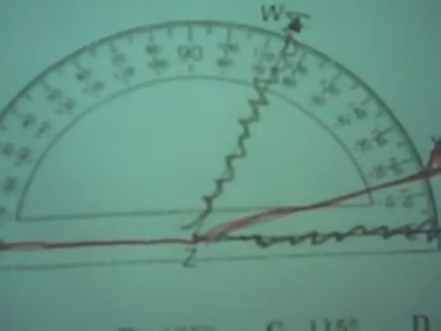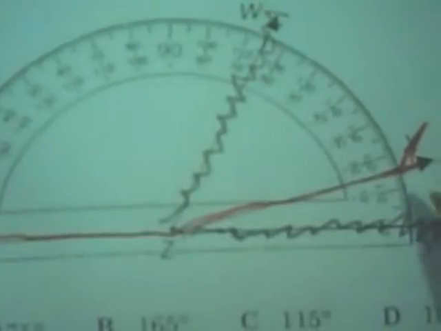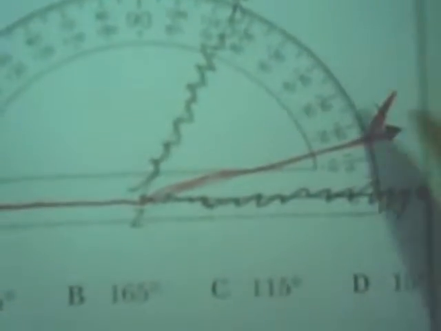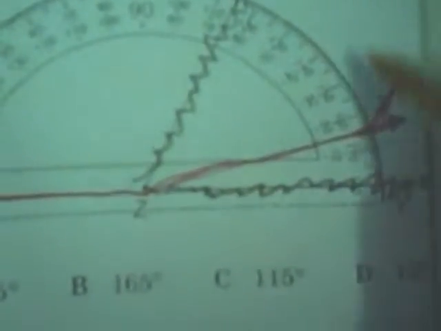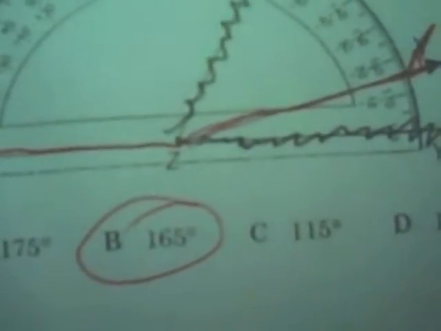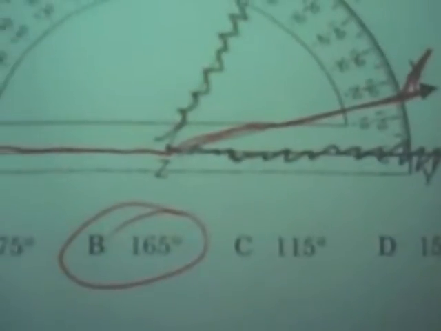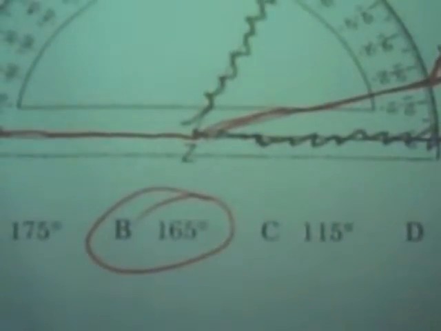All right, now class, it's very simple. You start here. Do I count by 1, 2, 3, 4, 5, 6, 7, 8, 9, 10? No. How about we just go 10, 20, 30, 40, 50, 60, 70, 80, 90, 100, 110, 120, 130, 140, 150, 160, 165. It's not all the way to 170. It's between 160 and 170. Looks like 165. Answer choice B.